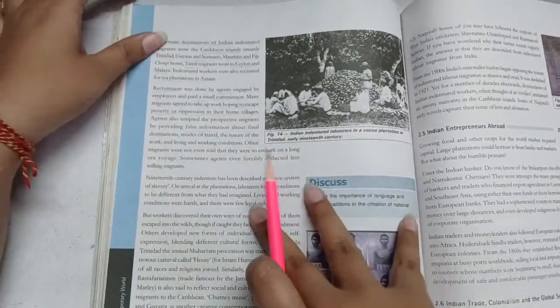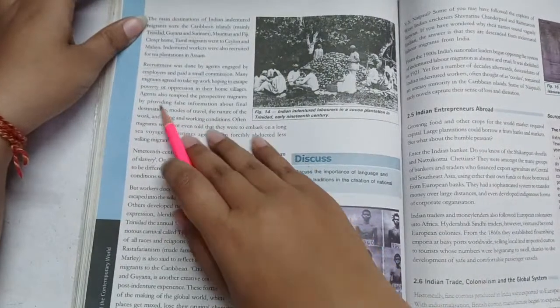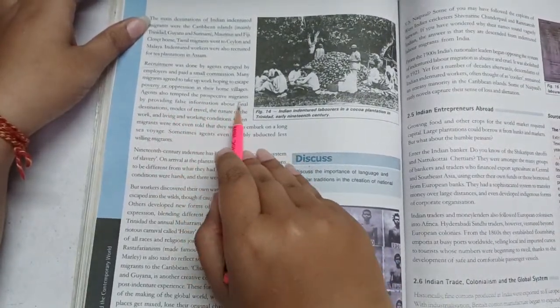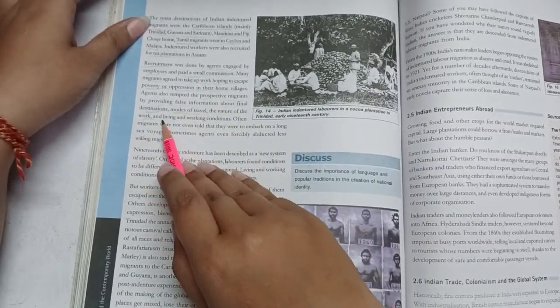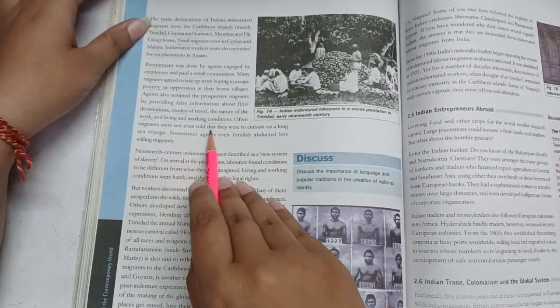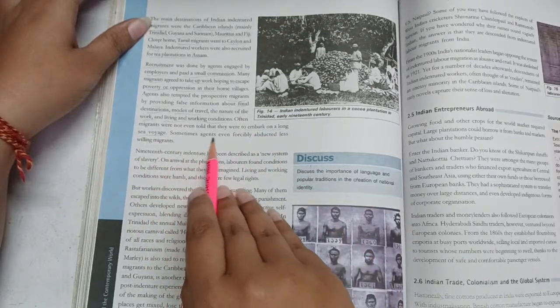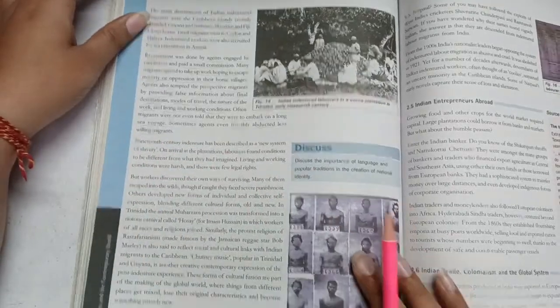Agents also tempted the prospective migrants by providing false information about final destination, modes of travel, the nature of the work, and living and working conditions. Often, migrants were not even told that they were to embark on a long sea voyage. Sometimes, agents even forcefully abducted less willing migrants.